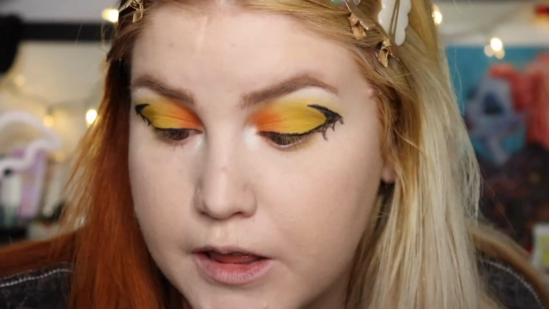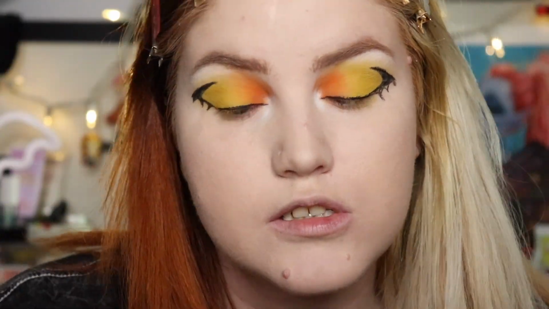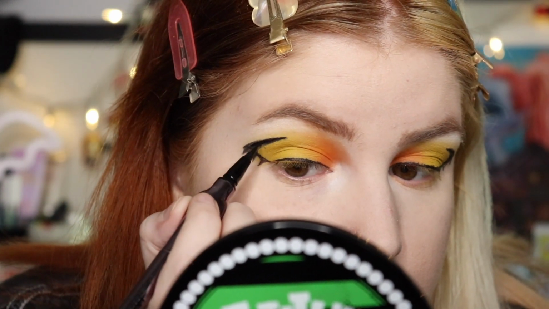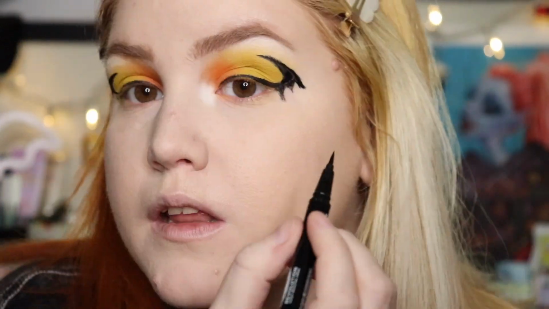So let me find a third liner. This is my Urban Decay one, which I'm pretty sure is running out of ink too, but maybe it'll save the day. I have never had eyeliner give me this much trouble before. It is beyond frustrating. Right, this one seems to be working.